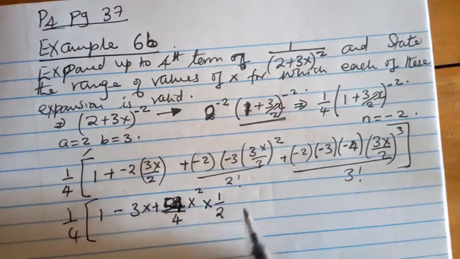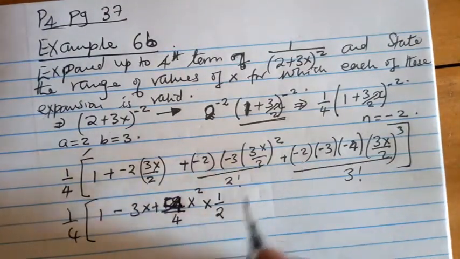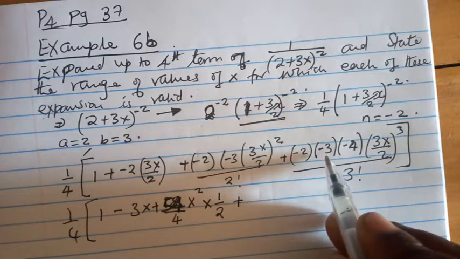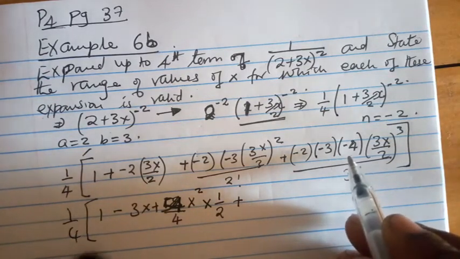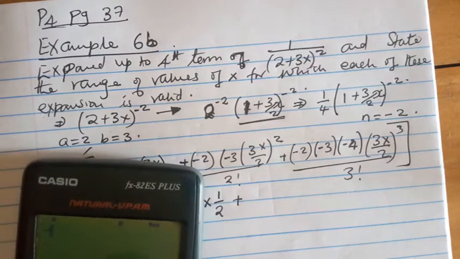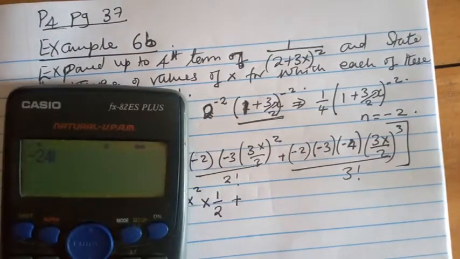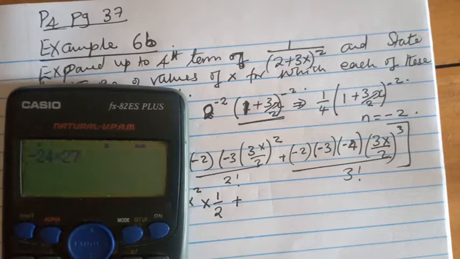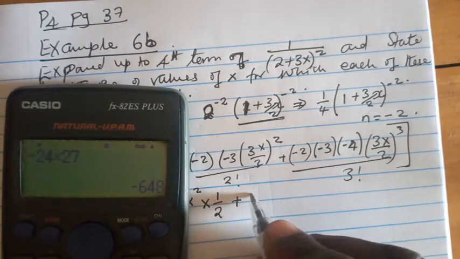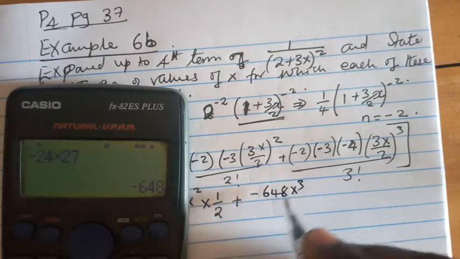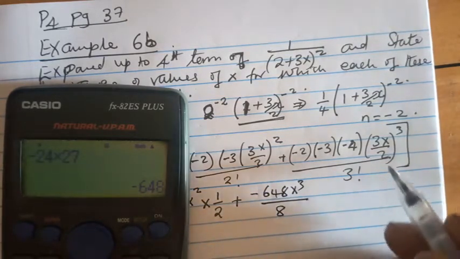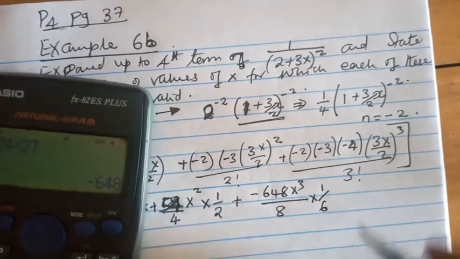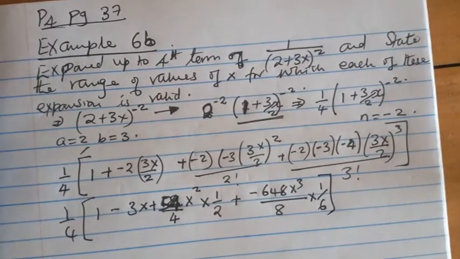And the next one is going to be plus this minus 2 times minus 3, which is positive 6, times minus 4, that is minus 24, negative 24 times 3 cubed, which is 27, and we have this is 648x cubed, because everything is divided by 3 factorial, so over 6, and that is what we need to simplify further.